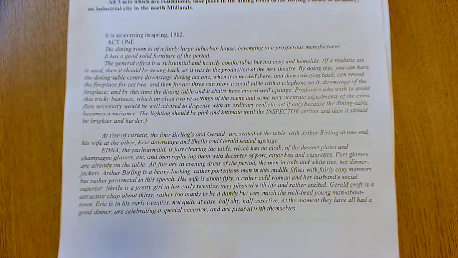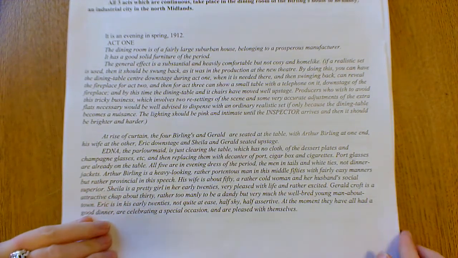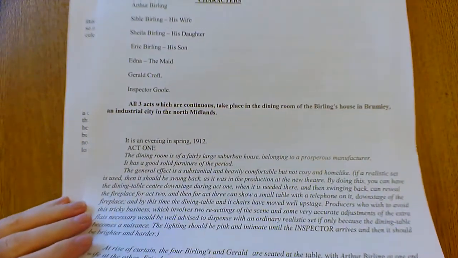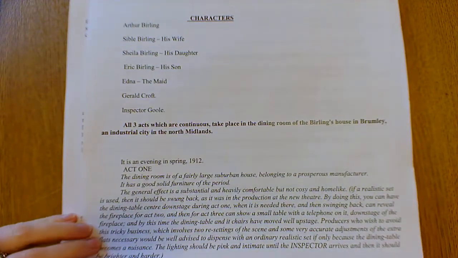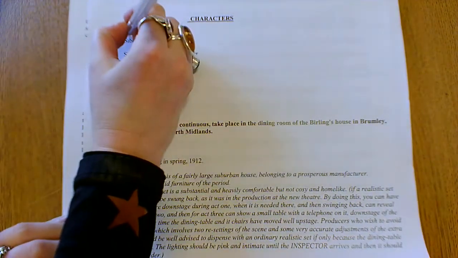So, I know my class certainly have already looked at the opening stage directions. We can see that we have the characters there, even though Sybil is spelt wrong in this.